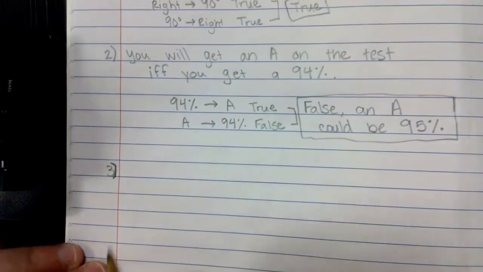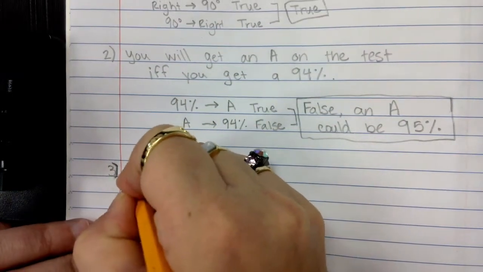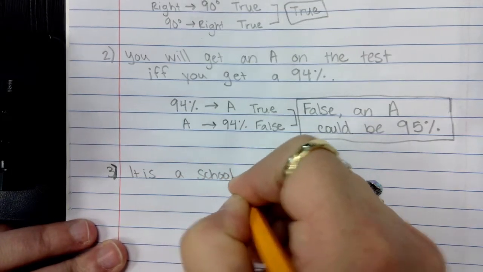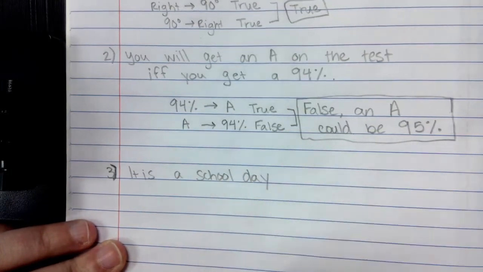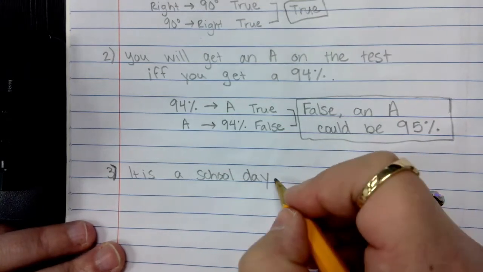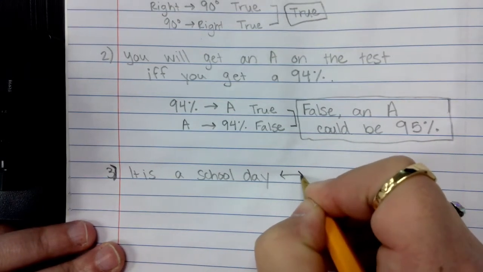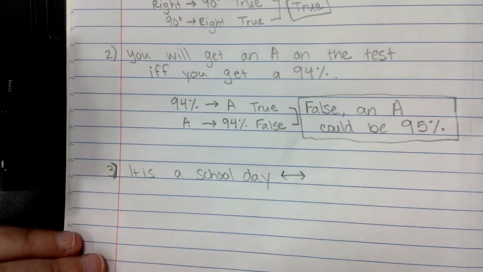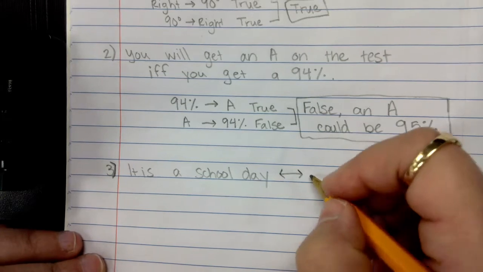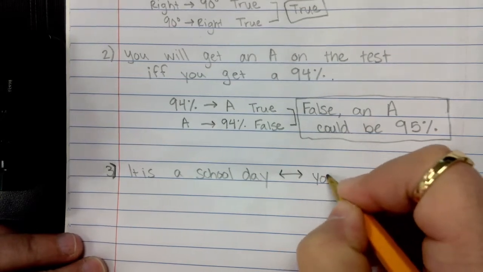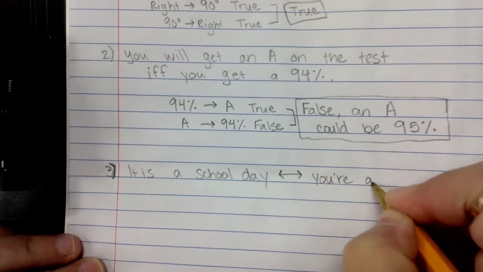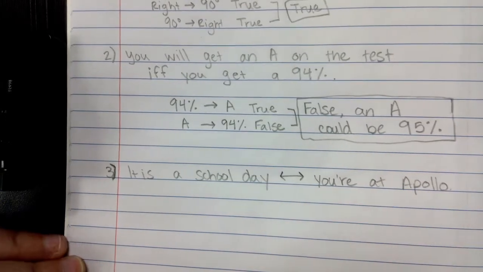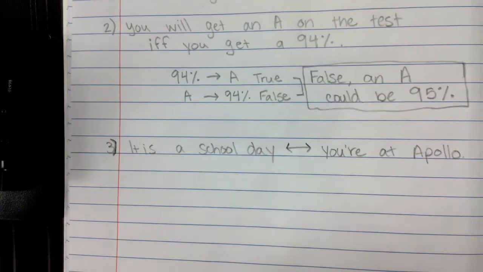We're going to use the arrows this time. So that two-way arrow, it's going both directions. It is a school day, and you're at Apollo. So it is a school day if and only if you're at Apollo. So we're going to check it both ways. So this time let's start here and move to the right.